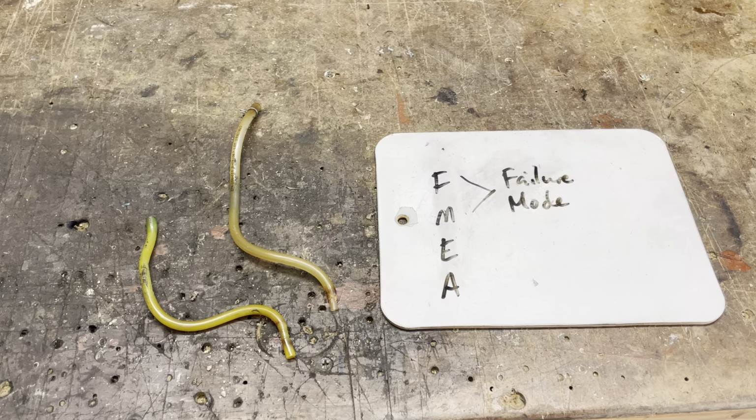So if you think about a garden hose, right? A garden hose can leak, it can kink, it can stretch, it can collapse, it can maybe in the heat of summer expand. There's different ways that it can break. Things don't just break, they break in specific ways. And the specific ways that things break we call failure modes.